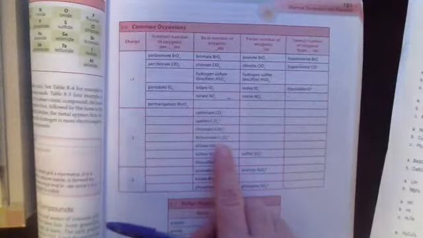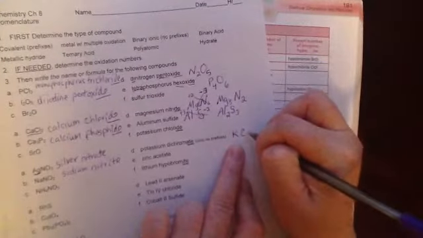So we're just going to write Cr2O7. And notice it has a negative 2 charge for that group. So we're going to put potassium K, and then we'll put Cr2O7. Because it is a metal in there, we don't have any Greek prefixes.